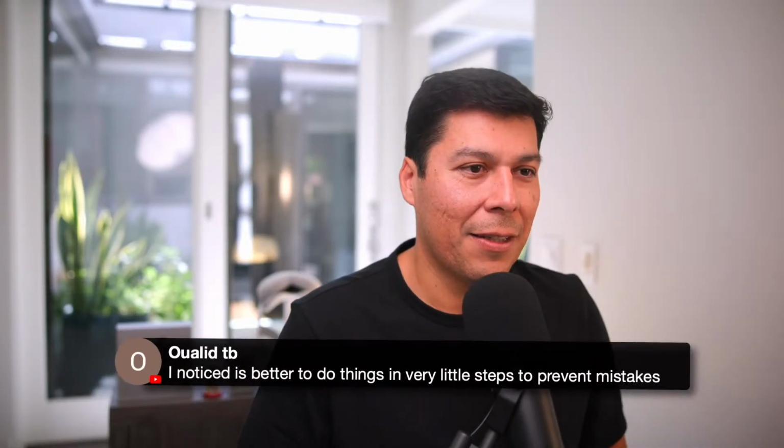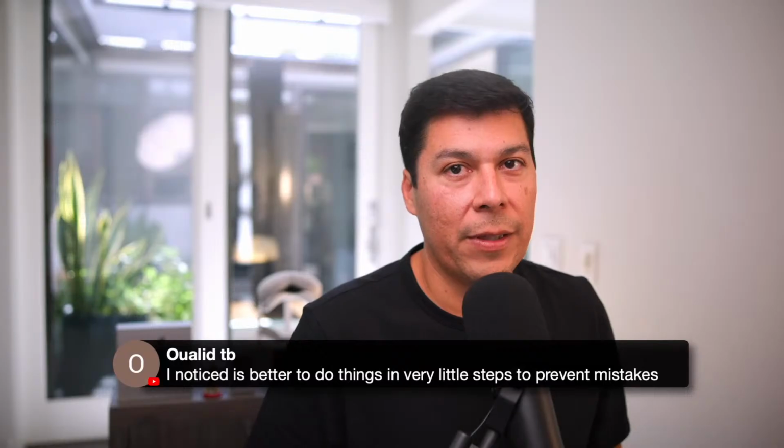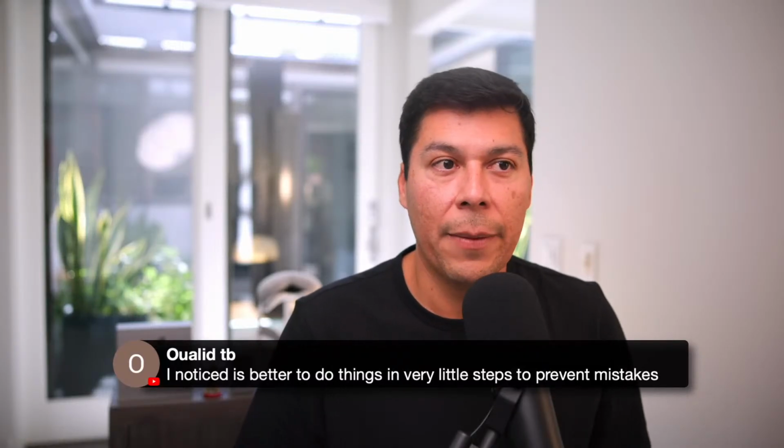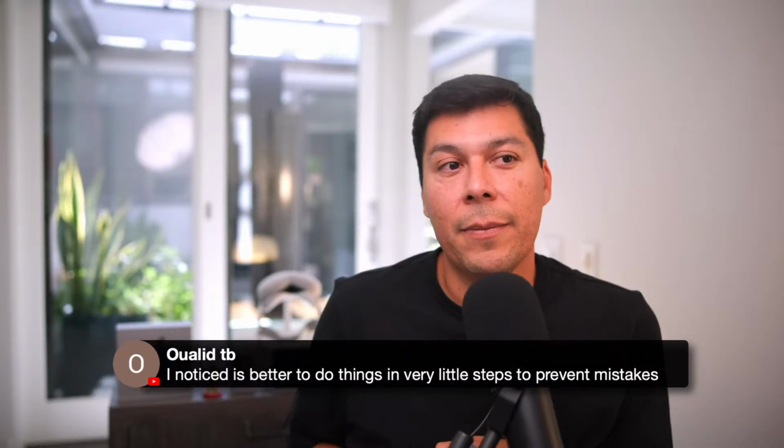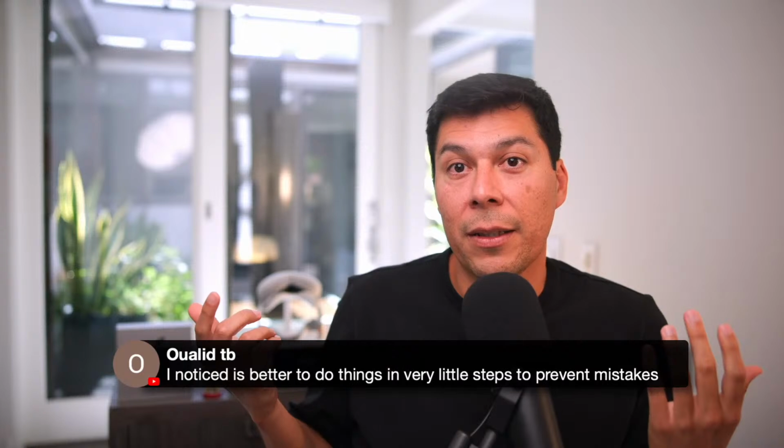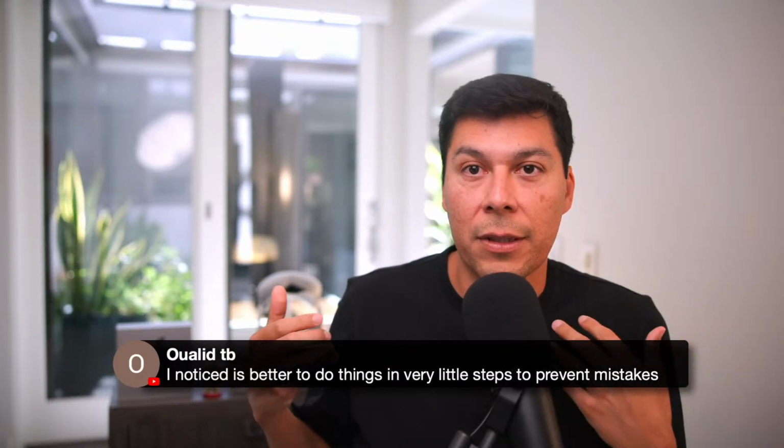I noticed it's better to do very little steps to prevent mistakes. Yep, completely. I mean, I've known this for a while, but sometimes it's so tempting, especially with background agents too, with Cursor.